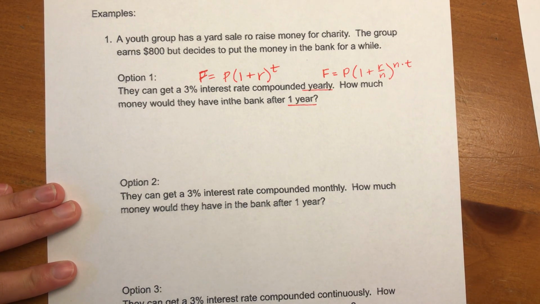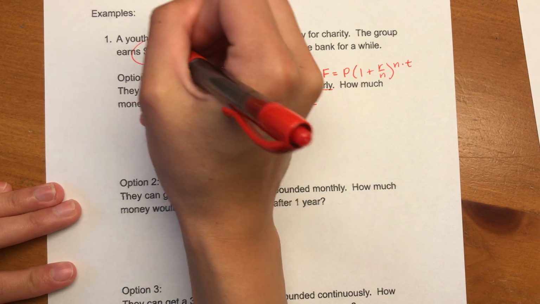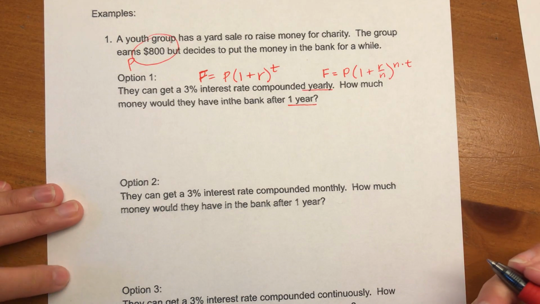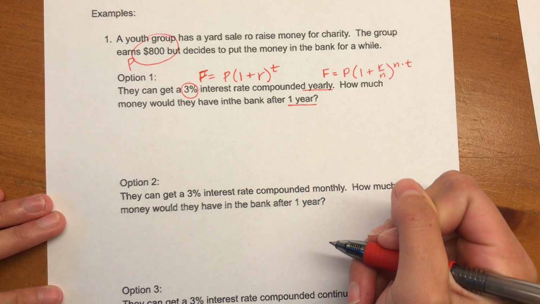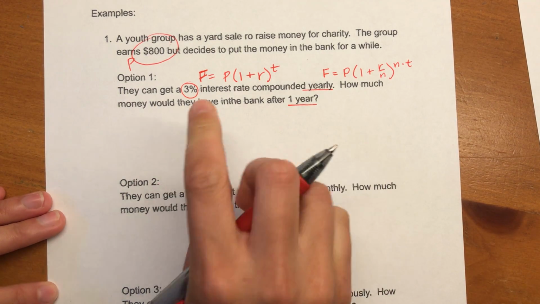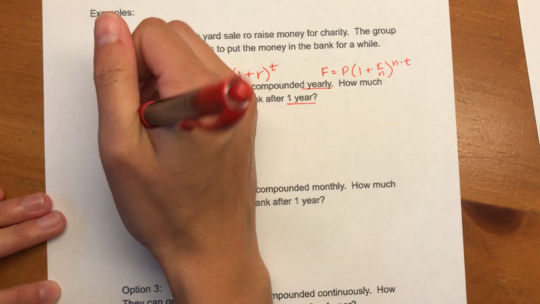So we know that our P value is 800. The rate is going to be 3%. And I think that's all we need for this formula. That's our easiest formula.